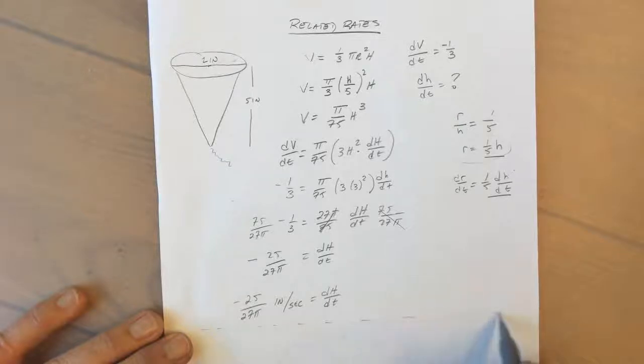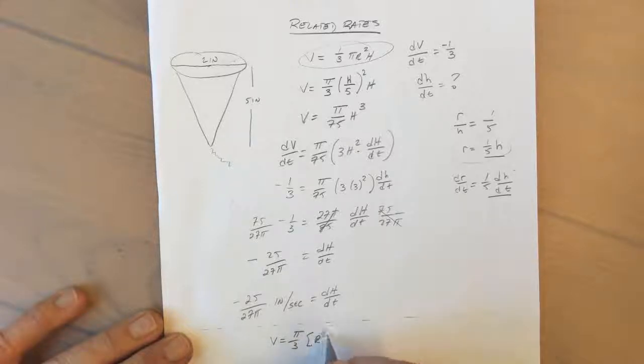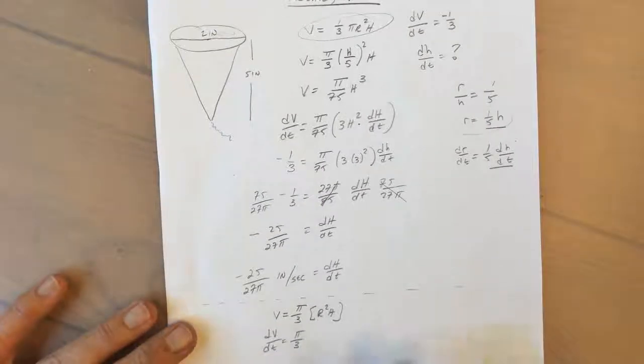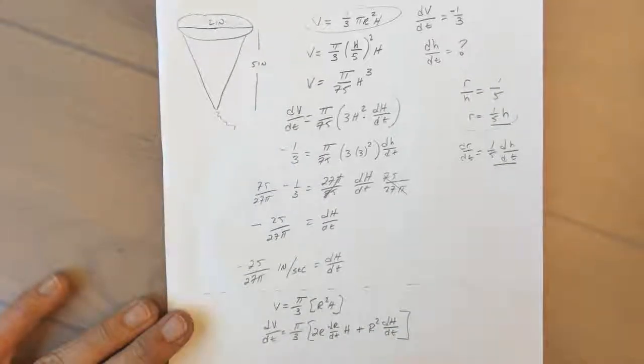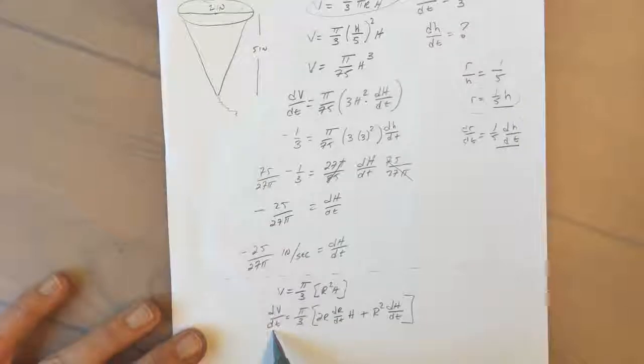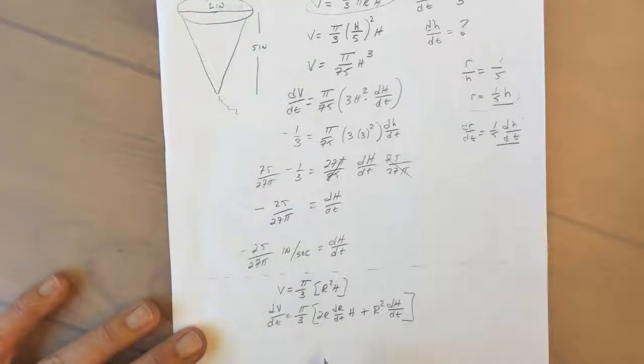Now, there is an alternative way. It would have been a little bit longer. But if we had done the product rule, taking the derivative of V with respect to t, we'd factor out the pi over 3 here for now. We would have 2r dr/dt times h plus r squared times dh/dt. So we could substitute the negative 1/3 there for the dV/dt.